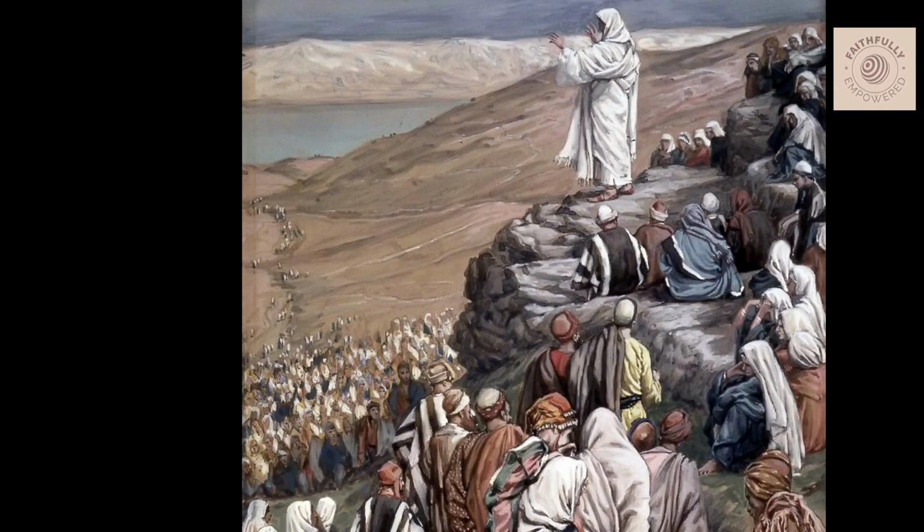Blessed are the pure in heart, for they shall see God. Blessed are the peacemakers, for they shall be called sons of God. Blessed are those who are persecuted for righteousness' sake, for theirs is the kingdom of heaven. Blessed are you when they revile and persecute you, and say all kinds of evil against you falsely for my sake.